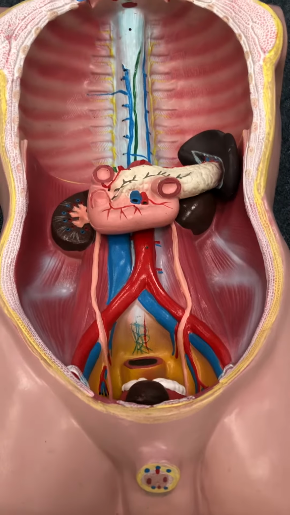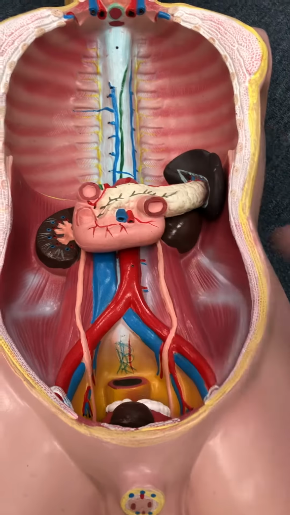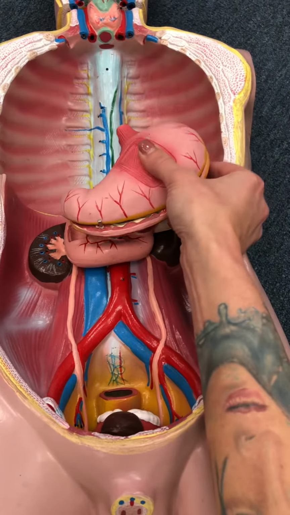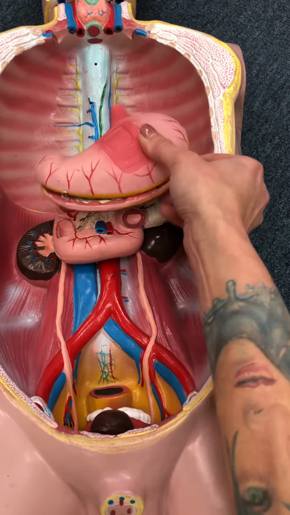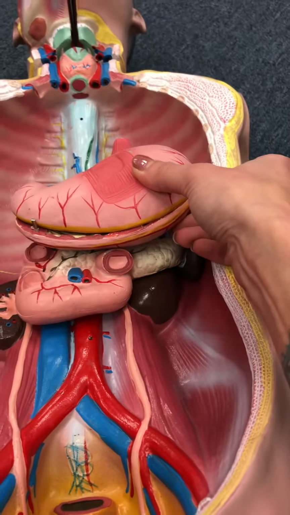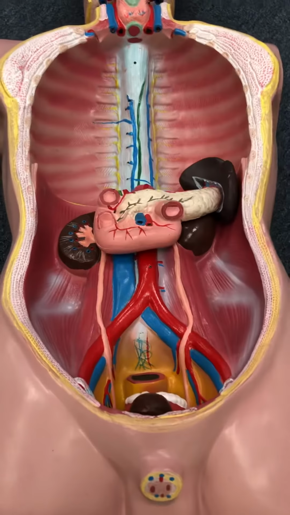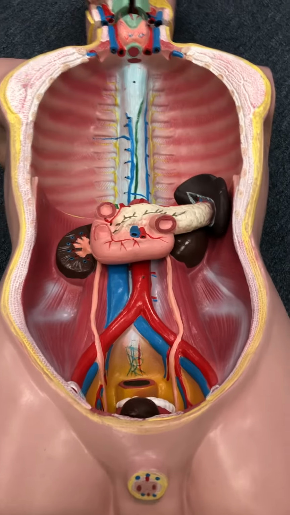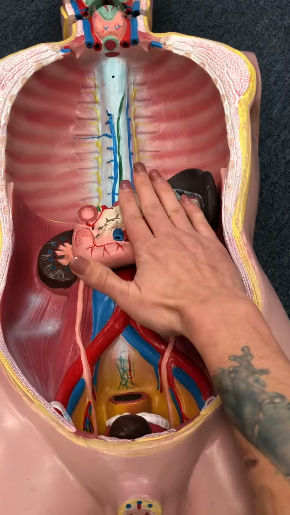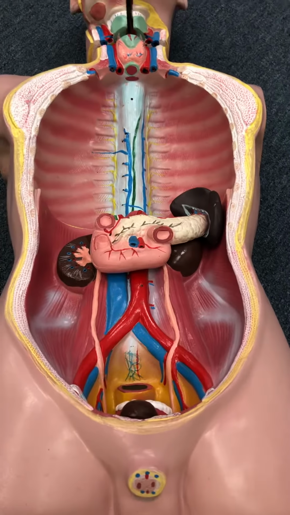So the lesser sac is going to be anterior to the pancreas, but posterior to the stomach. Again, it's going to lie just between the pancreas and the stomach. That's where our lesser sac is going to be located. And again, the stomach and the lesser sac will be anterior to the spleen.